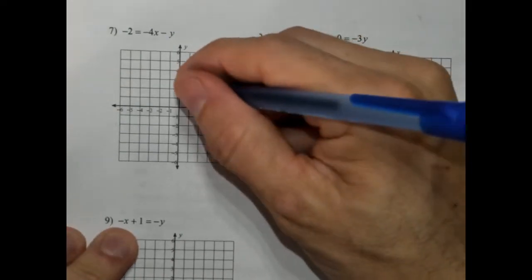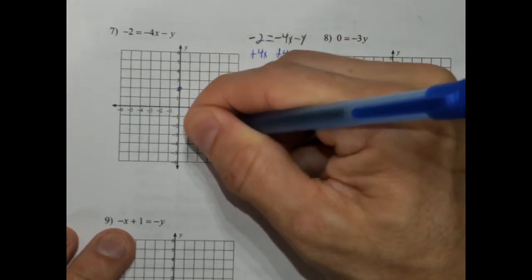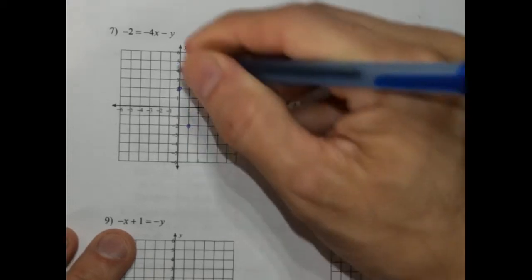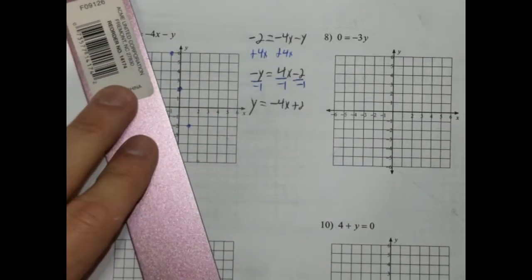So 2 is our y-intercept, -4, so 1, 2, 3, 4 over 1, 1, 2, 3, 4 over 1, 1, 2, 3, 4 over 1. There we go. And that is definitely a negative rate of change.